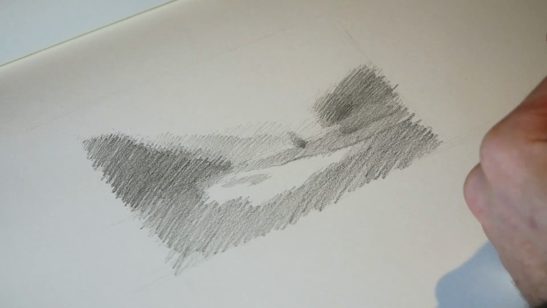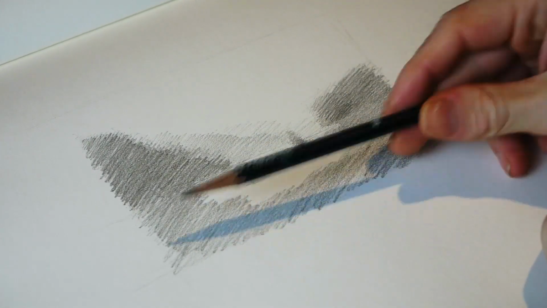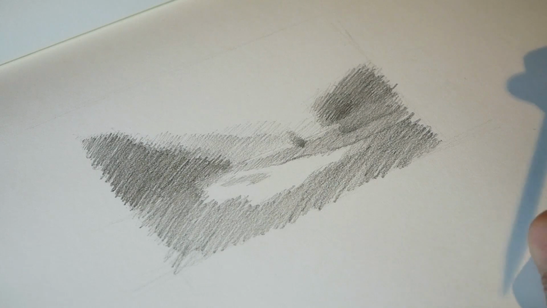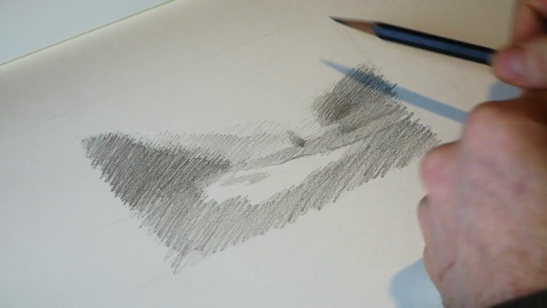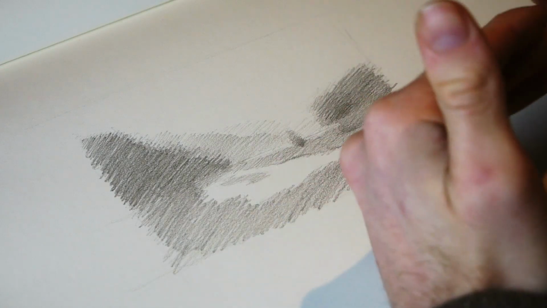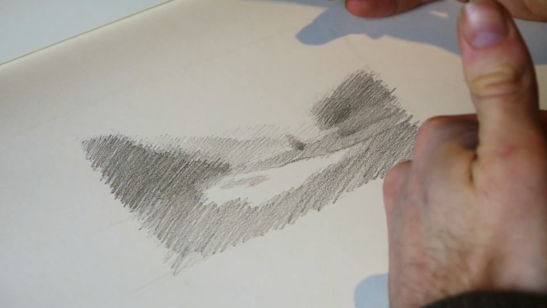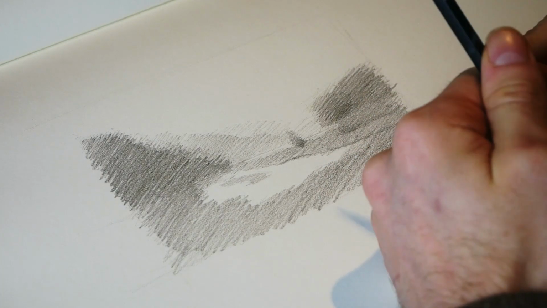The second aspect of detail are transitions. So the way that this looks at the moment, it's all quite flat. All the tones are roughly similar. Whereas in nature, everything's always got a transition. There's a gradient going from light to dark. So it's not actually the case here because the sky is very overcast and bright. But if the sky was blue, you'd have a transition from a darker part of the sky to a lighter part of the sky. Trees will typically have a transition going from darker to lighter.